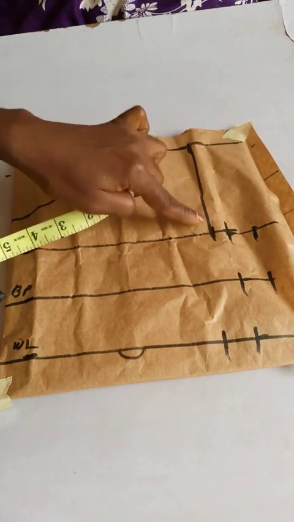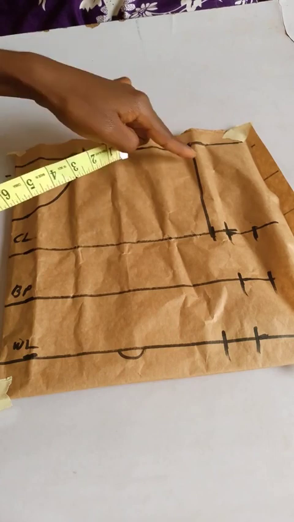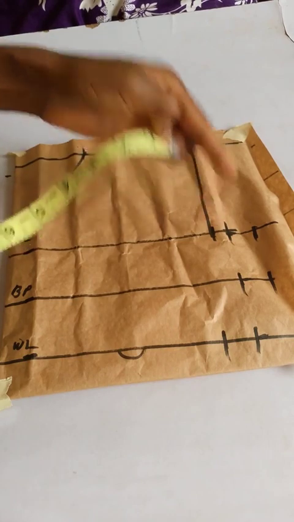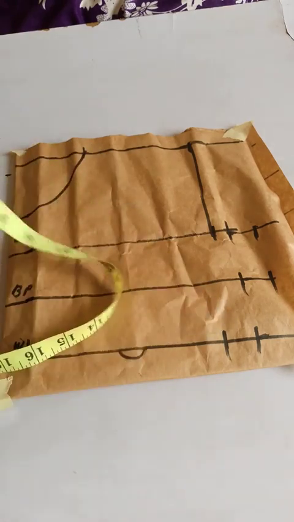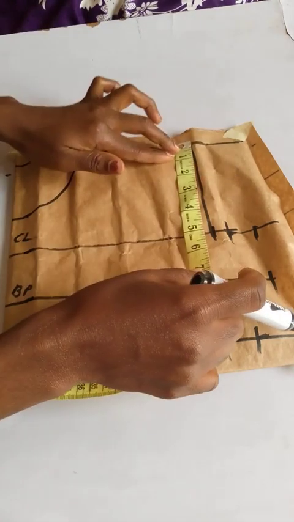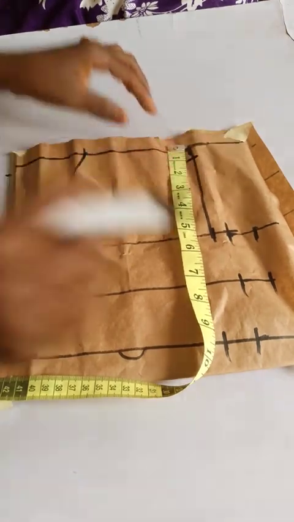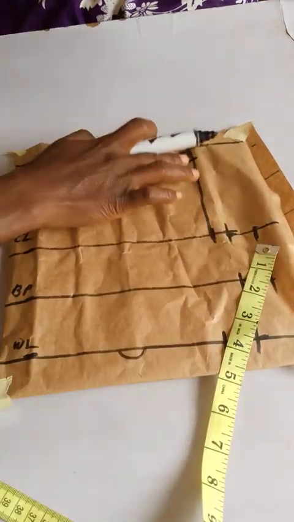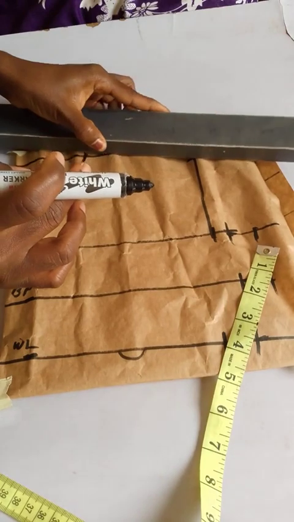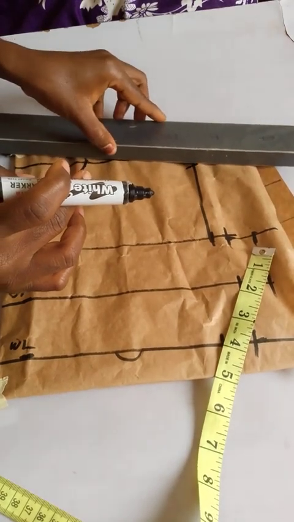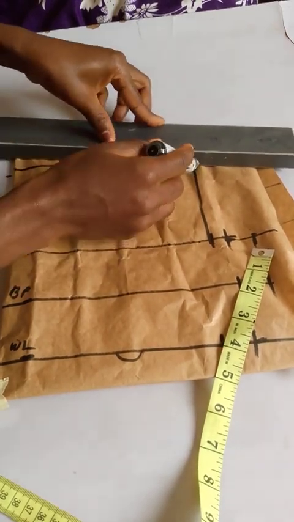So now I'm going to move to this point to create my curve, my shoulder depth curve. This is what I'm going to do. I'll first pick my shoulder slants 1 inch away from my starting point. Then from here I'll connect it to neck point like this.